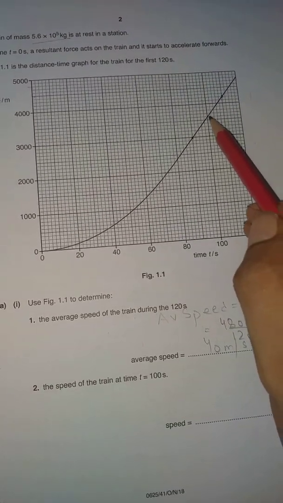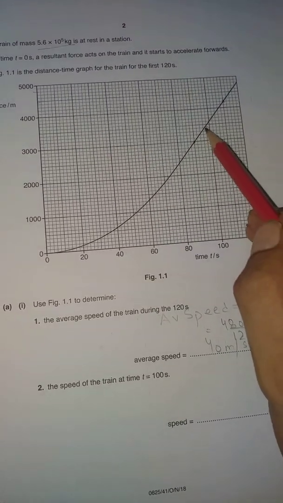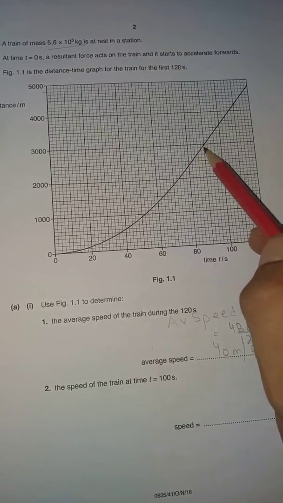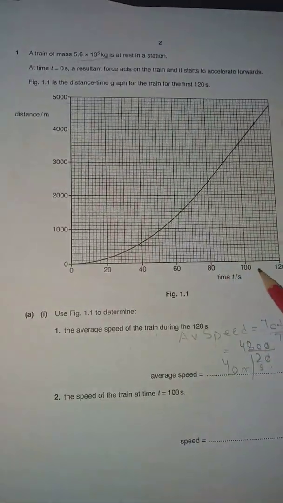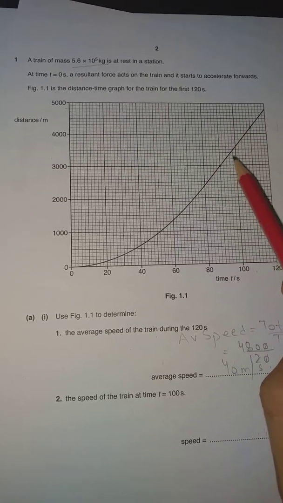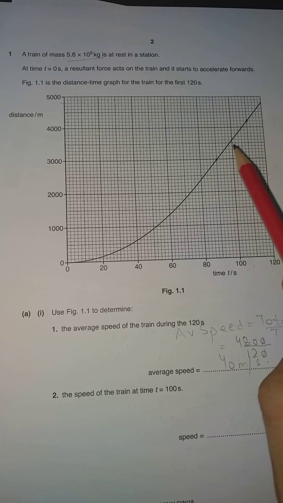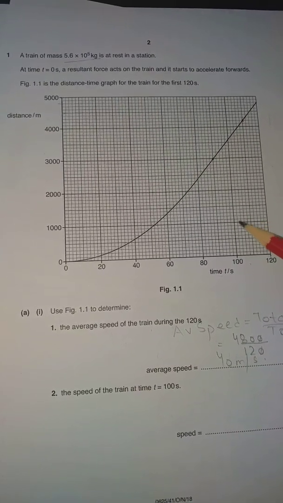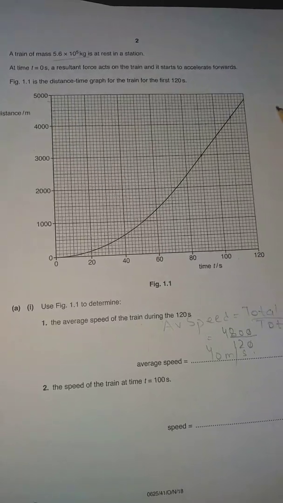So 100 seconds is over here, and if you can see, it's a line with a constant gradient. So for the distance-time graph, if we find the gradient of this constant line, the line which is uniformly increasing, we'll find the speed of the train at 100 seconds.